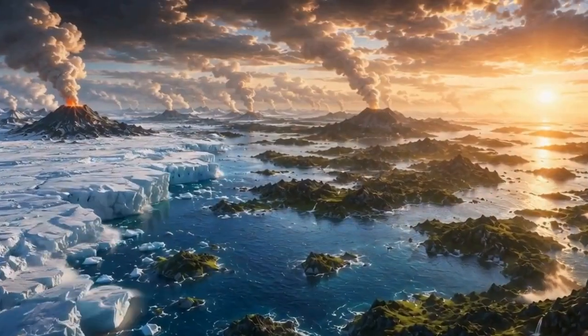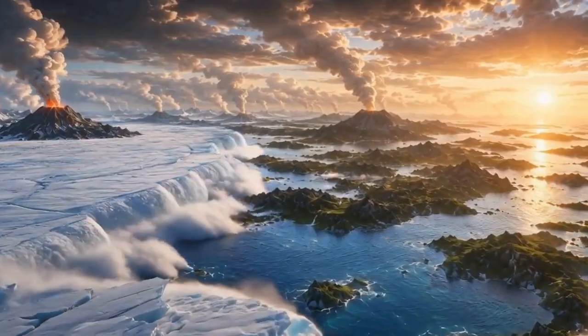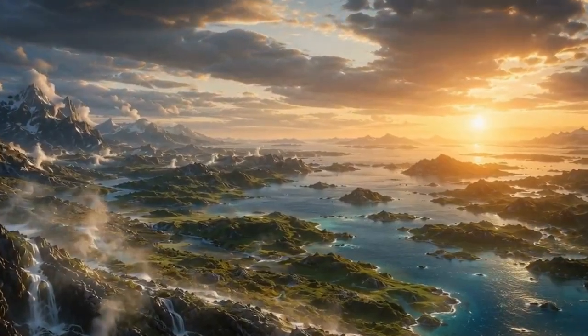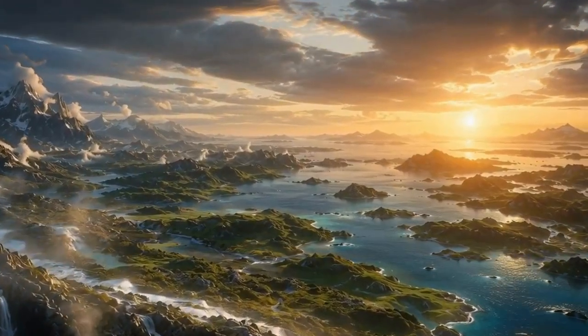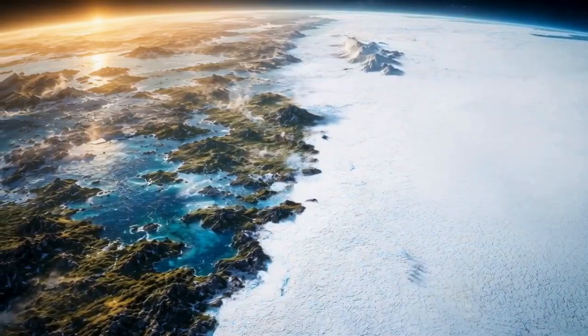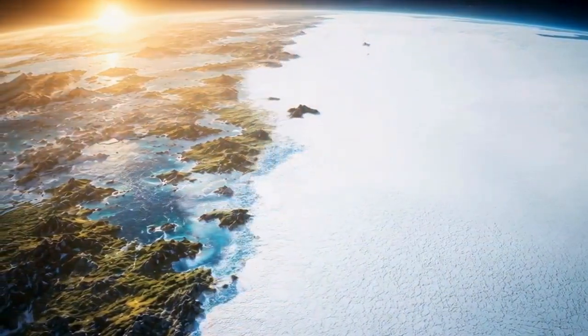Over time, temperatures began to rise. The glaciers retreated, and the oceans re-emerged. And once again, Earth became a world capable of supporting life. This cycle of freezing and thawing occurred more than once in our planet's history.